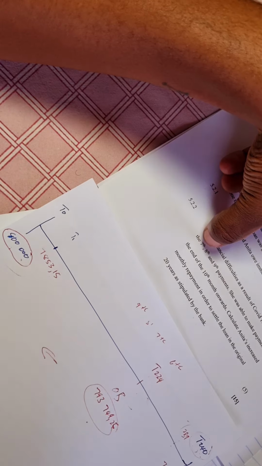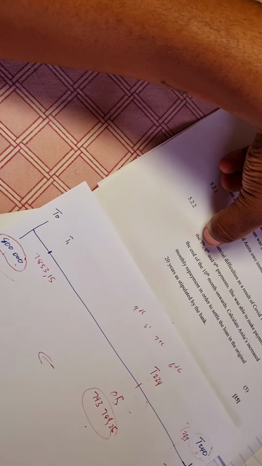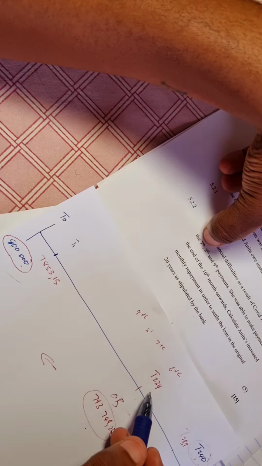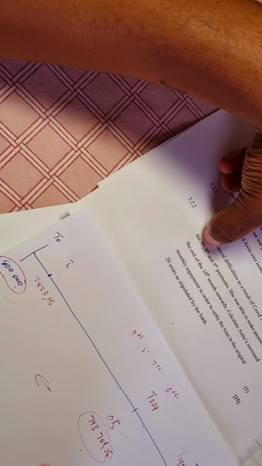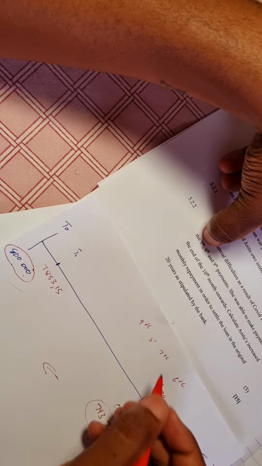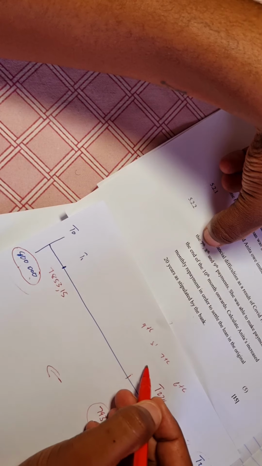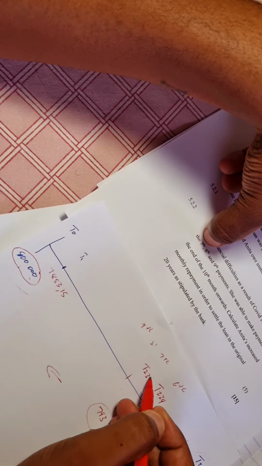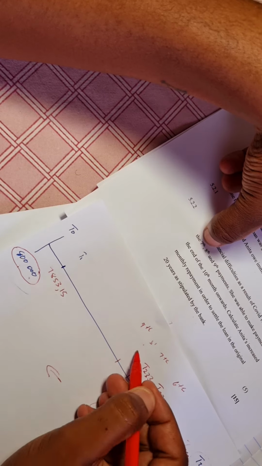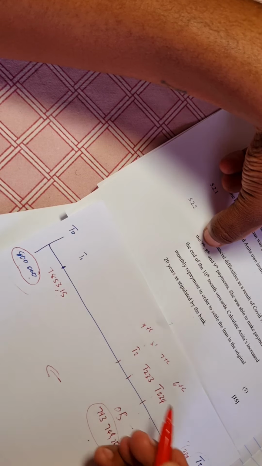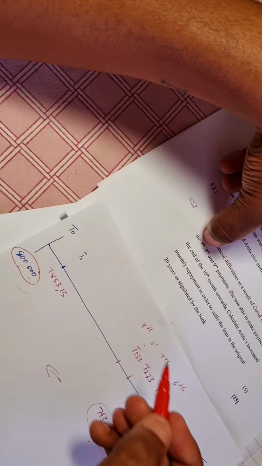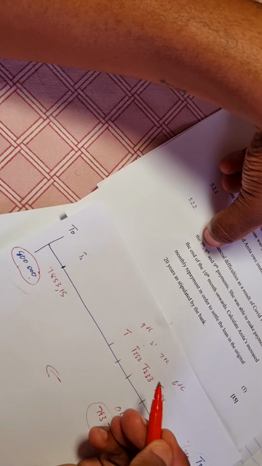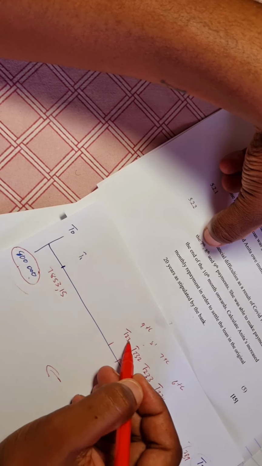But now let's talk. The 7th payment, because we are moving downwards, is going to be T233, then the 8th payment is going to be T232, and the 9th payment is going to be T231.